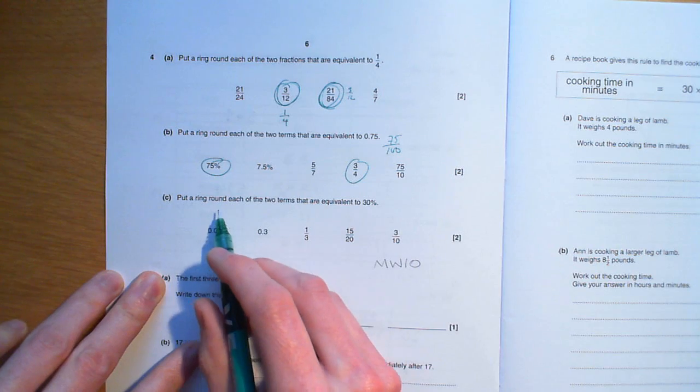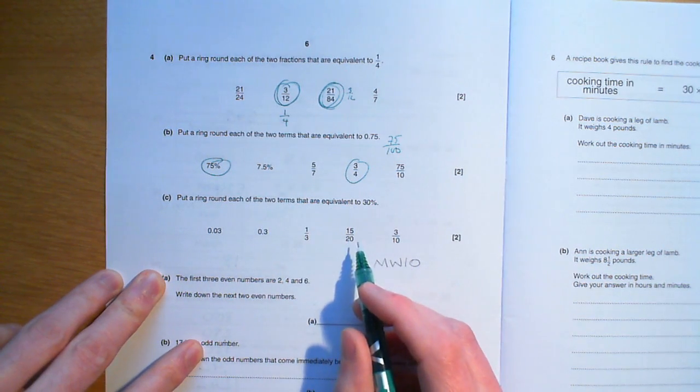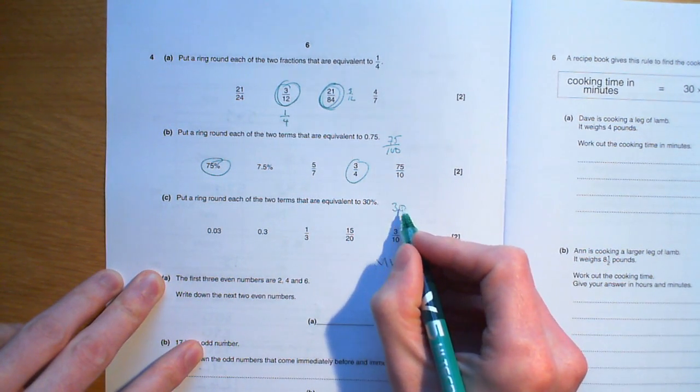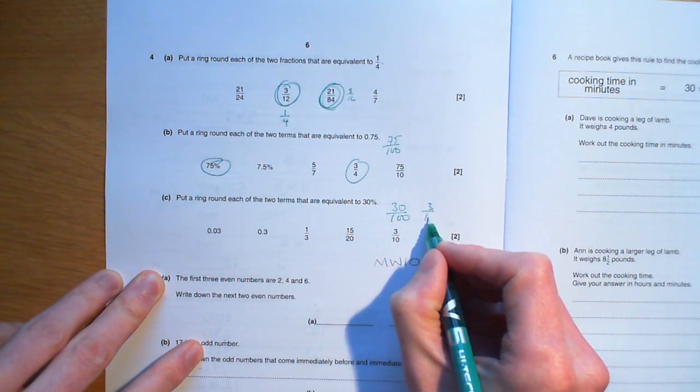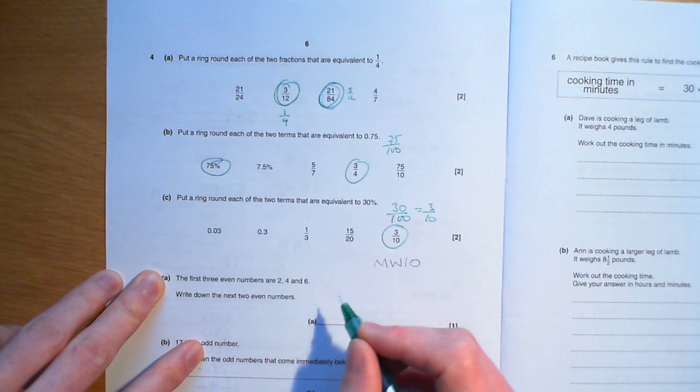That's 2 there. Put a ring around two terms that are equivalent to 30%. Well, 30% is 30 out of 100. That would cancel to 3 out of 10. So there's 1.